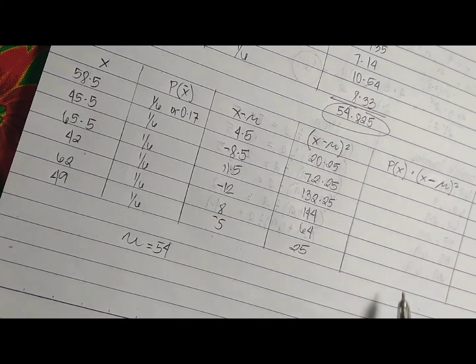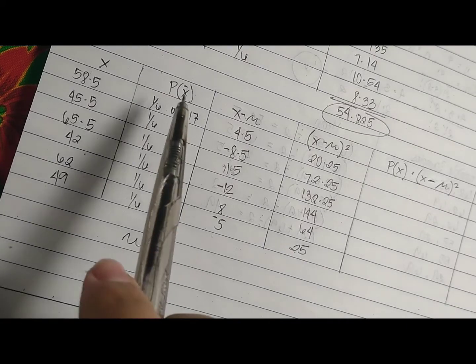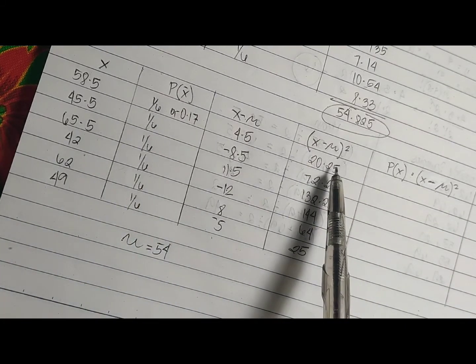To solve for this part, simply multiply the results by the corresponding probability.